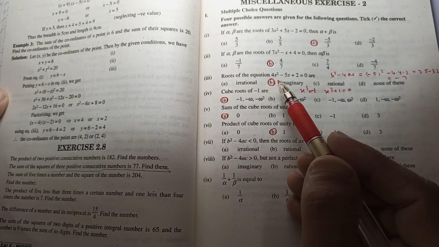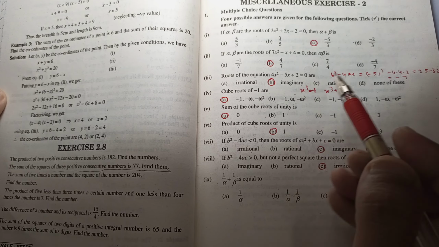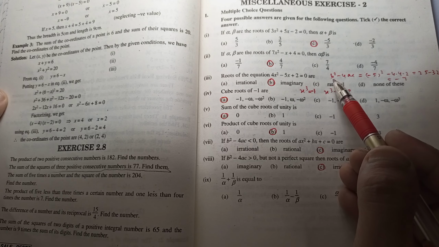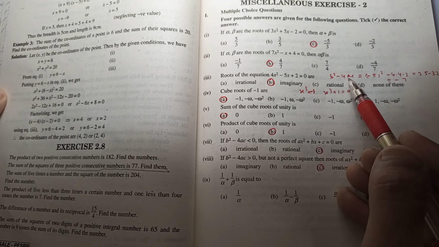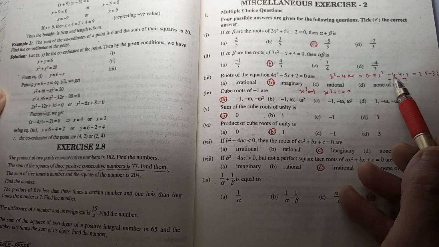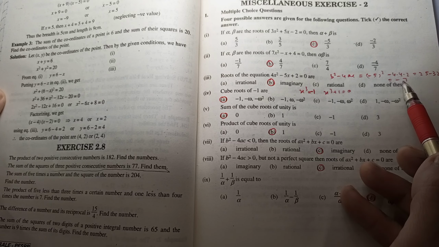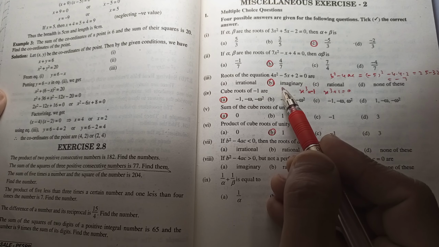Third, roots of the equation is equal to 0, so we have to find the discriminant, which is b square minus 4ac. After calculation of the discriminant, its answer is minus 7, which is less than 0. So the roots are imaginary. Option B is correct.